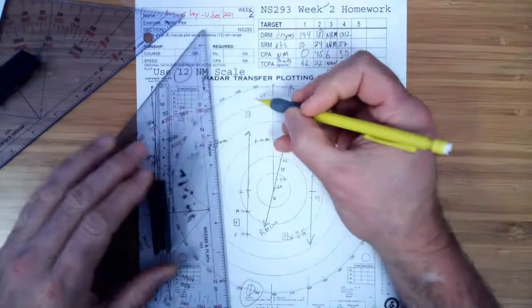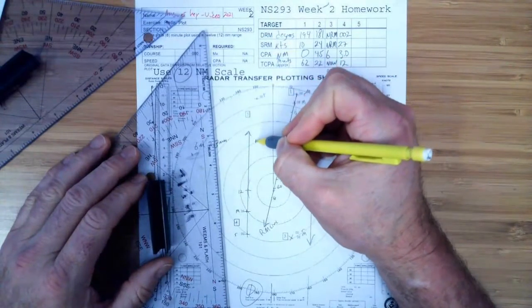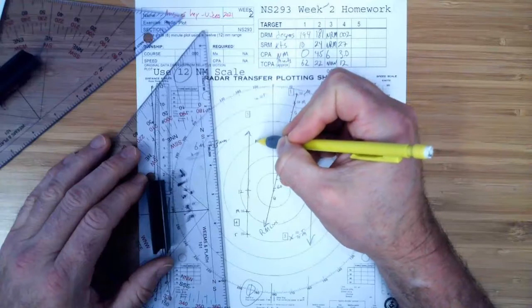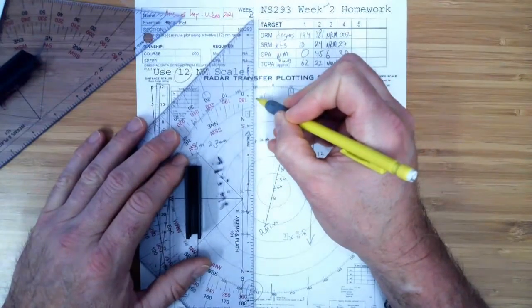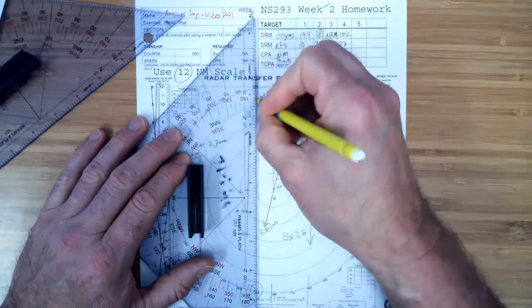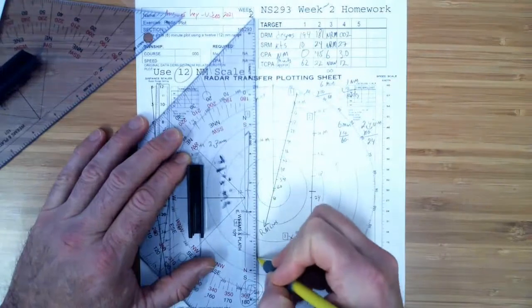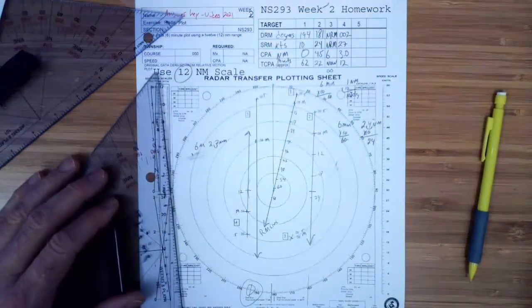Last target, target 5. Now this vessel was way up on my bow. Now it's coming down my port side. This is a vessel that's going southbound. You'll learn more about how you can figure that out later. But as of right now, that's enough. All right. So this is a vessel, okay, that's on a reciprocal course. All right. Now let's do our little calculations for that.